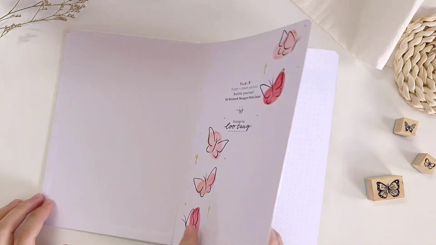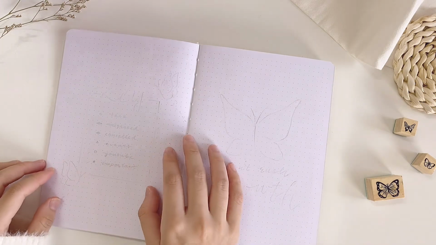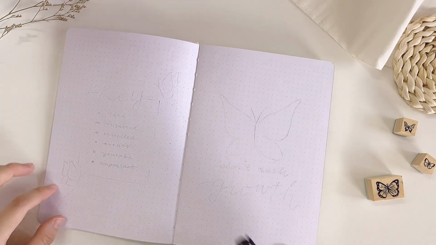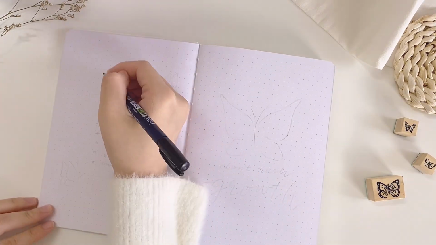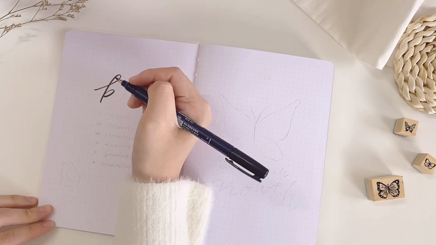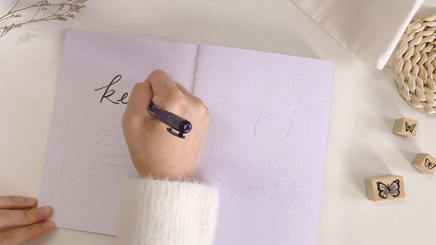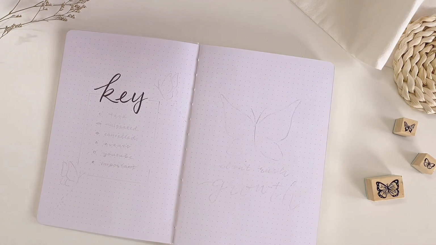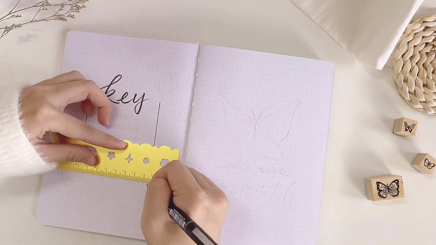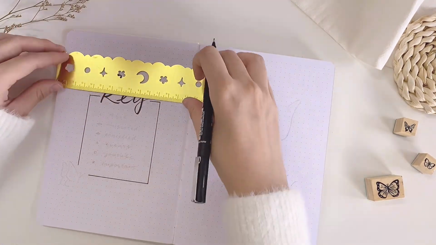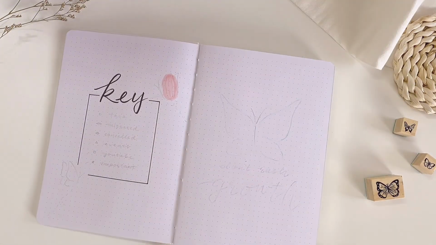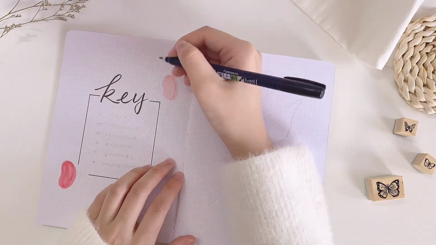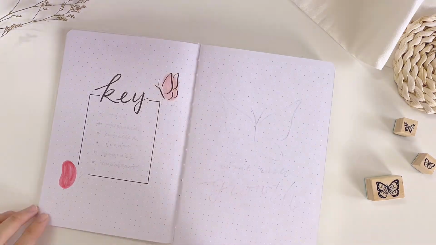So now on the first page of the notebook, I will be making a key page, which is a list of symbols and what they stand for. I actually didn't include this page in my previous setup because I am very familiar with the symbols that I use in my bullet journal, but today I just wanted to show some of you guys who are beginners what is a key page.